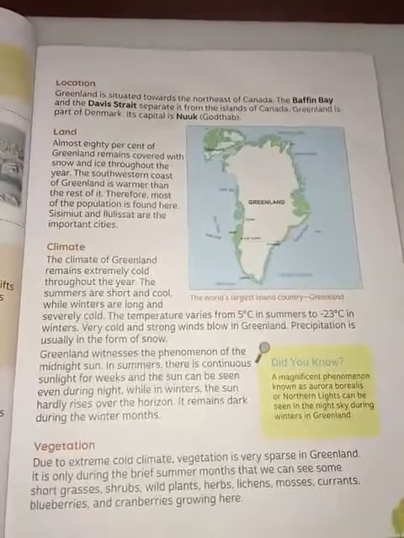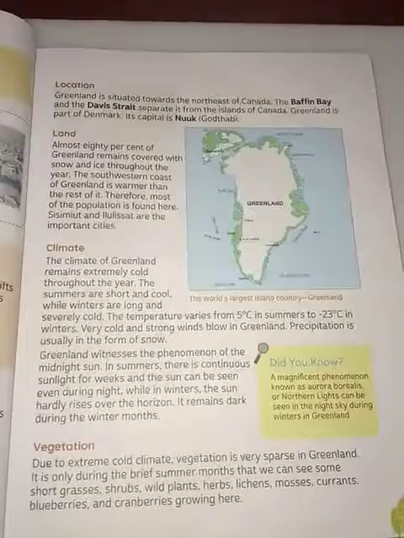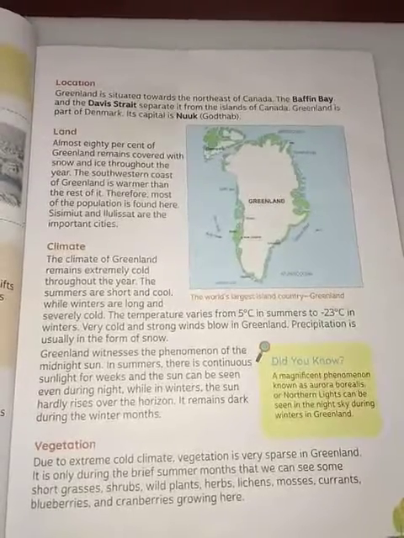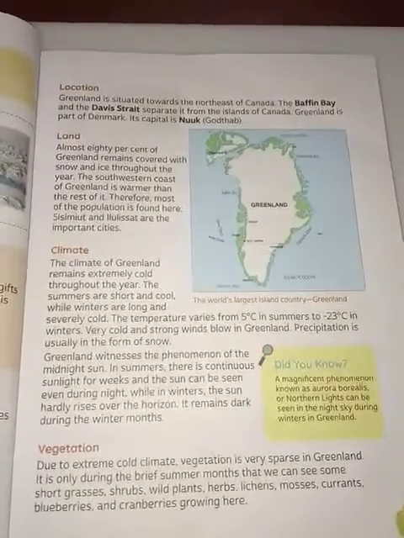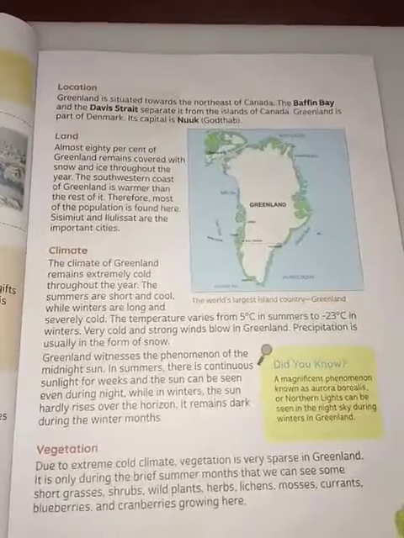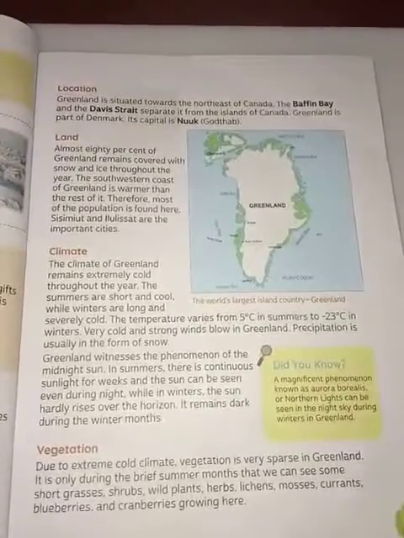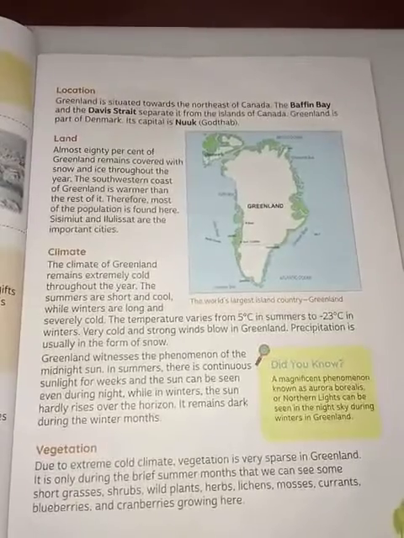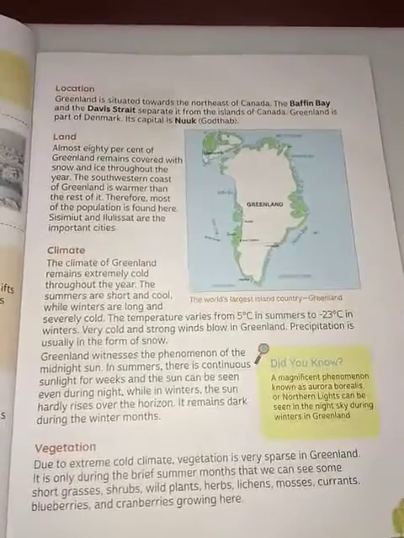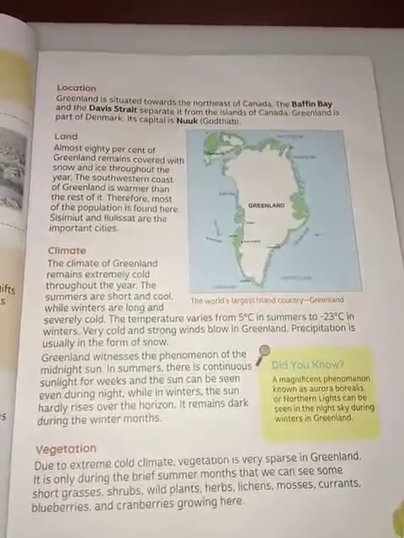Coming to the land, almost 80% of Greenland remains covered with snow and ice, as it is located in the freezed zone, and the southwest coast of Greenland is warmer than the rest of it. So the population is found near the southwest coast of Greenland.